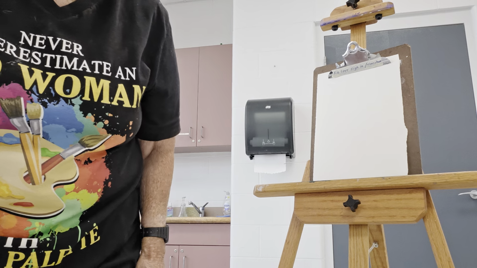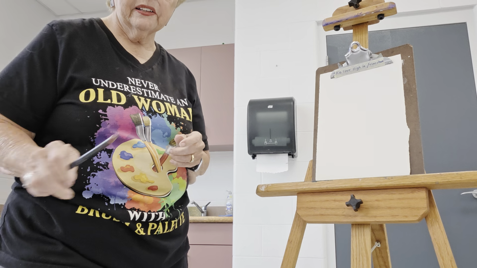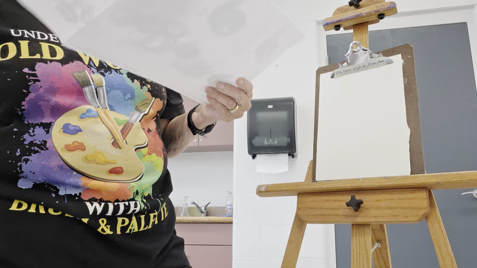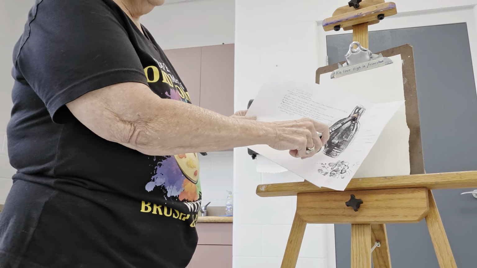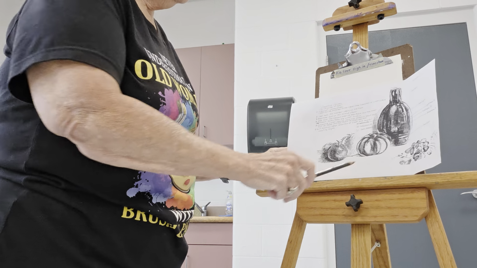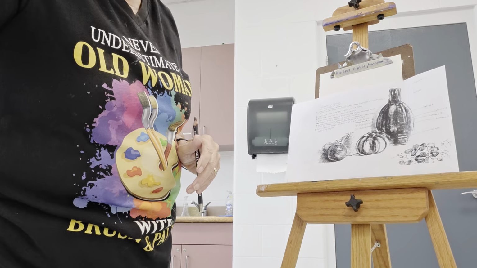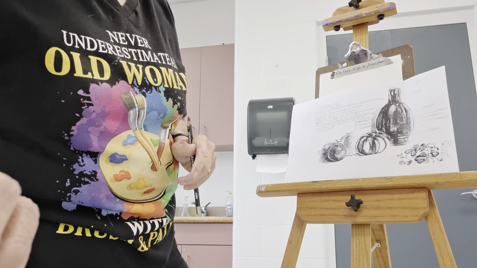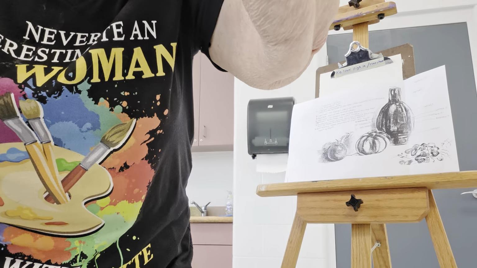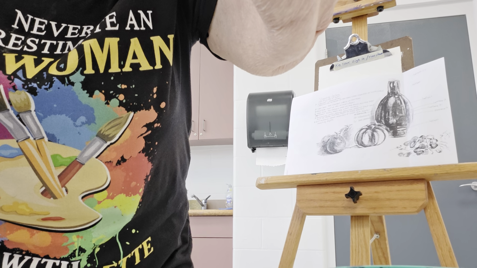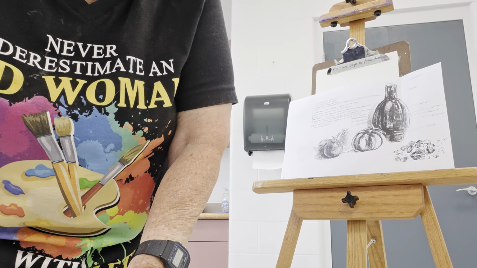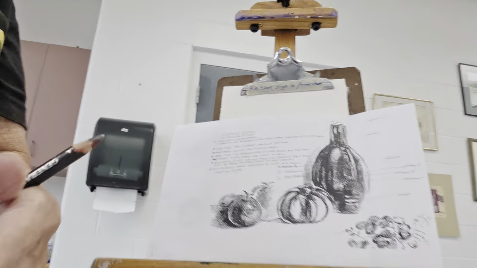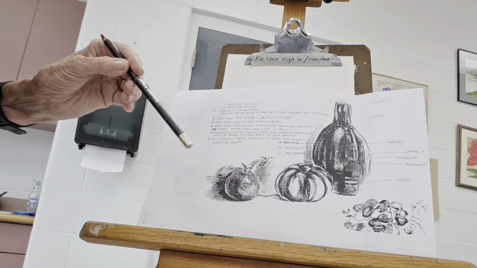Let me put this on pause a minute. So the principles of light are, one, you'll have this, copy this. The highlight, which is right here on the bottle. Let me zoom this in a little. Doesn't want to zoom. Okay, now I'll move it up. Okay, so the first principle is highlight.